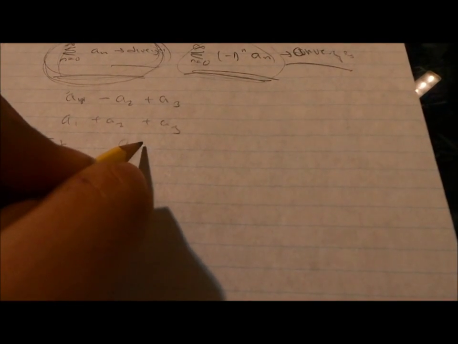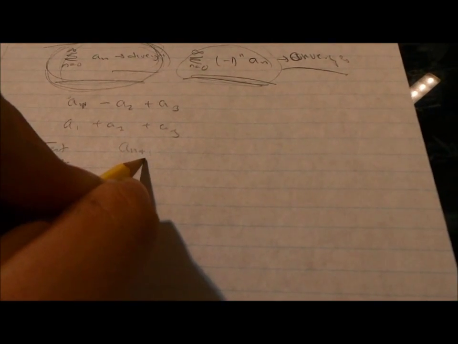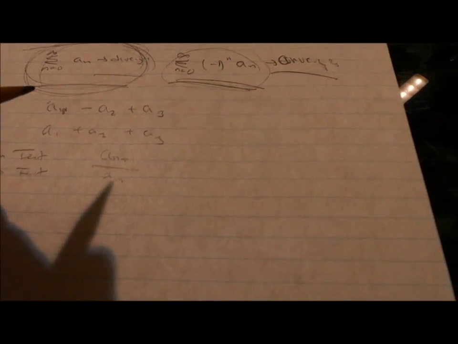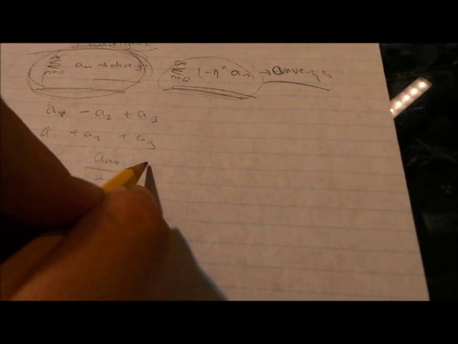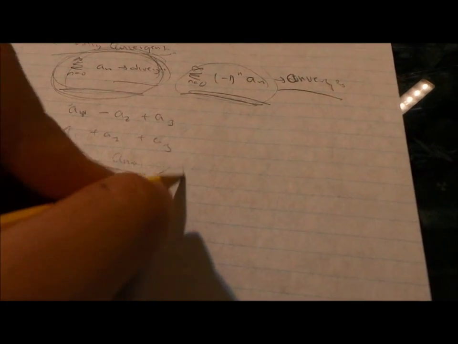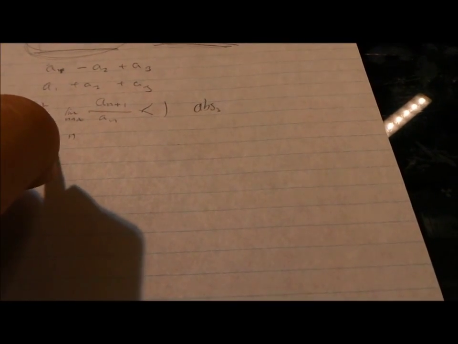However, basically it states that when the limit as n goes to infinity of a of n plus 1 over a of n is less than 1, it absolutely converges. And this is also true when the limit as n goes to infinity of the nth root of a of n is less than 1.